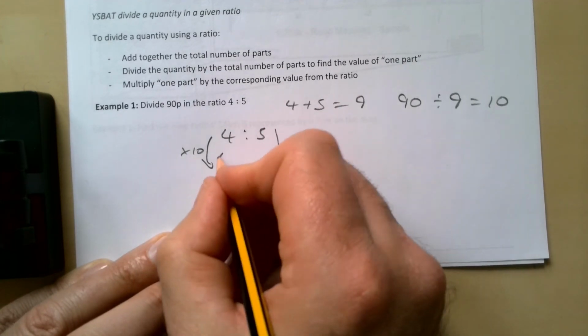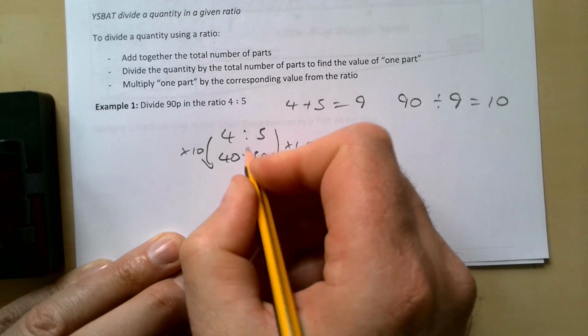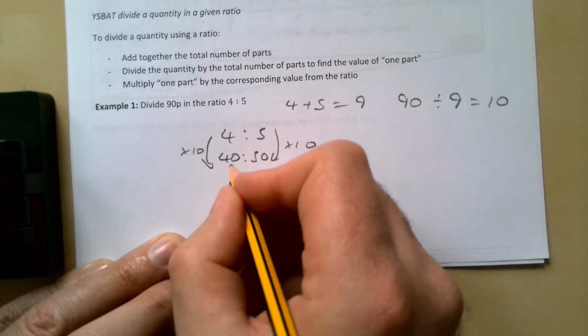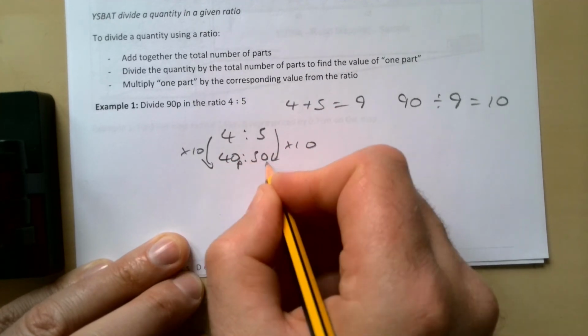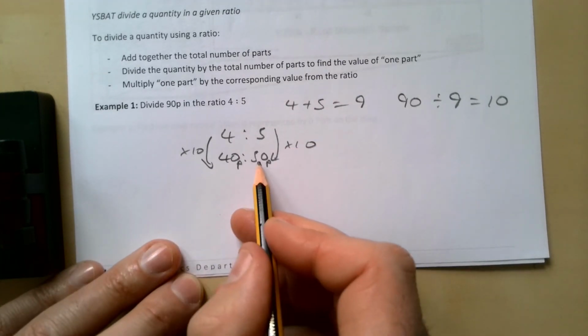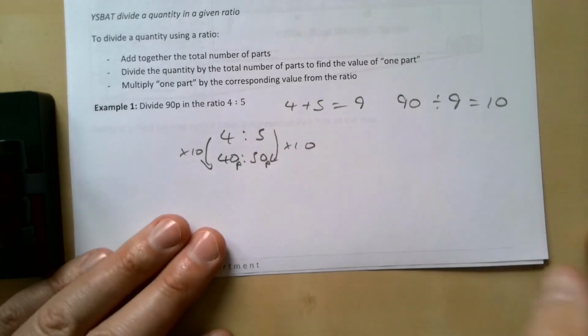that should make it work. So it's 40 to 50. So that's me dividing 90p in the ratio 4 to 5, and so stick my pence in there. Always good to check that 40 plus 50 does give the original amount to make sure you haven't made a mistake.